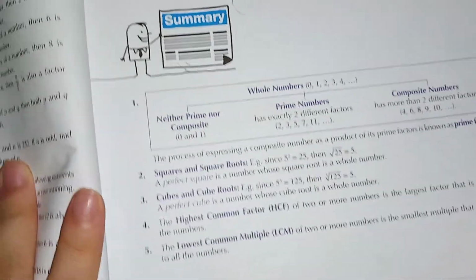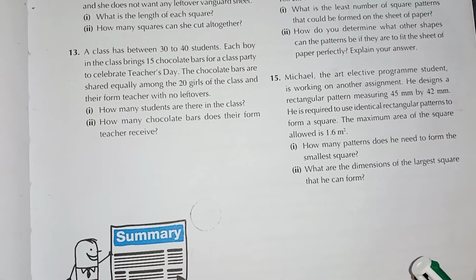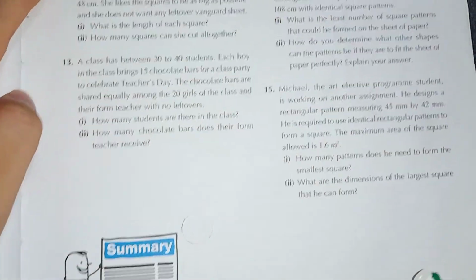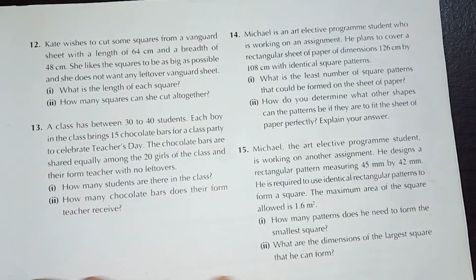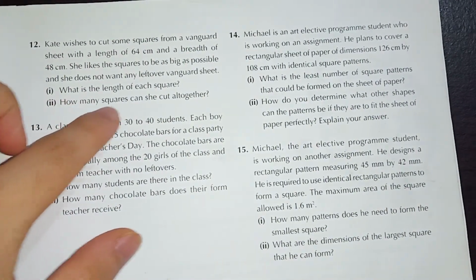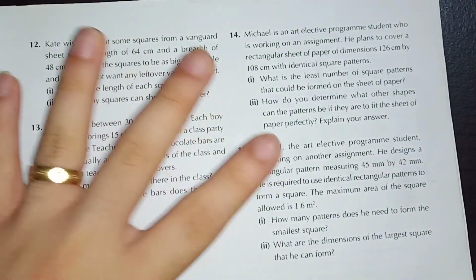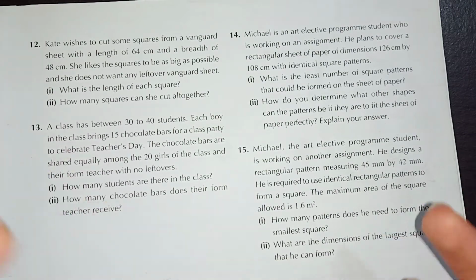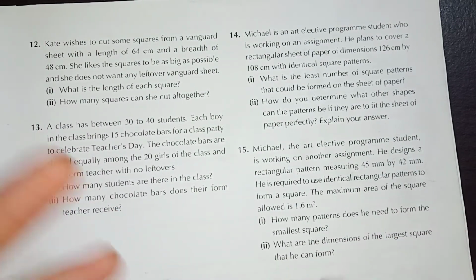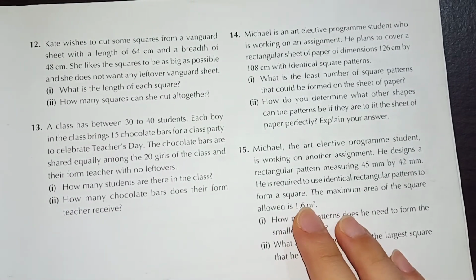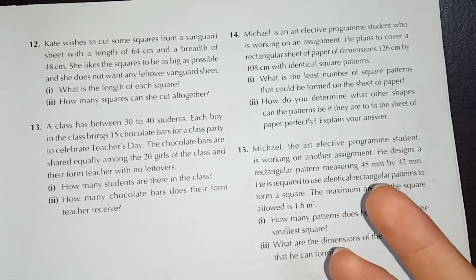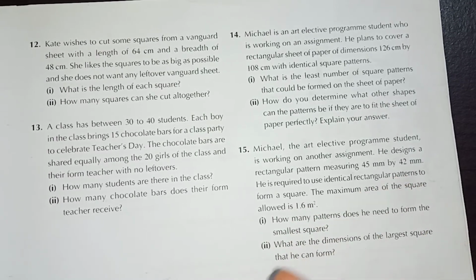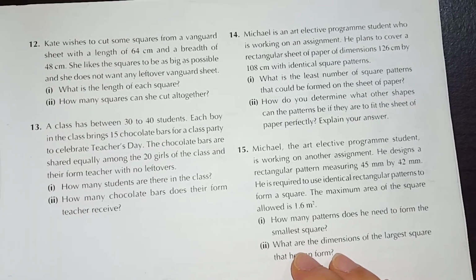So if you're talking about real life applications of HCF and LCM, they can make the question however they want. It can be so creative, so many questions. The variety is limitless. So I cannot provide you all the examples.